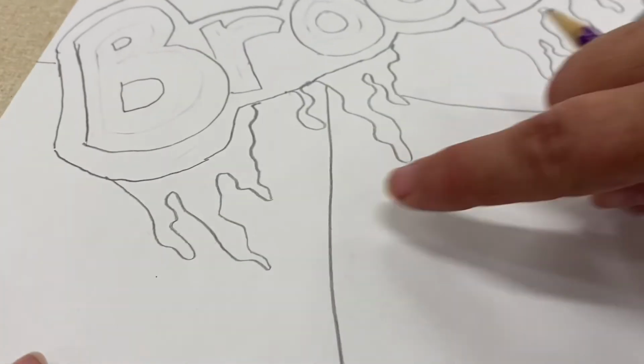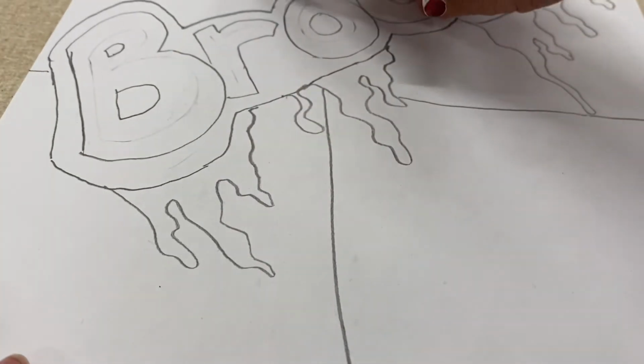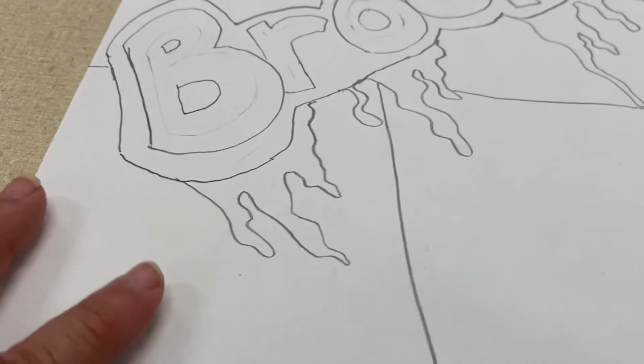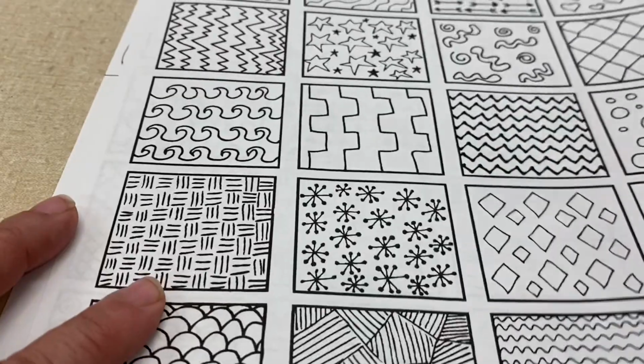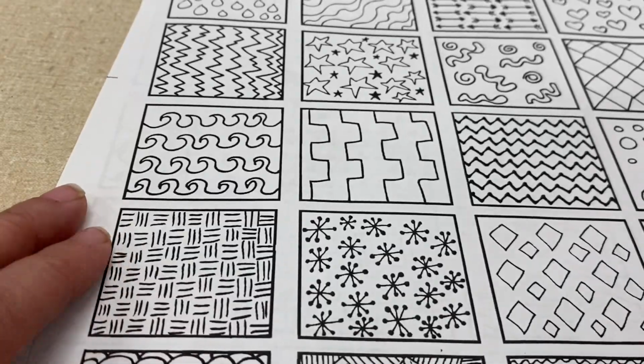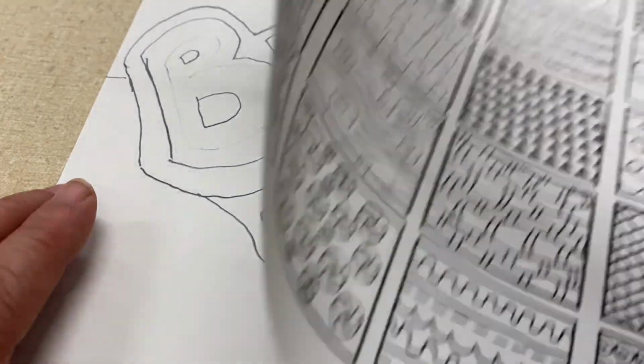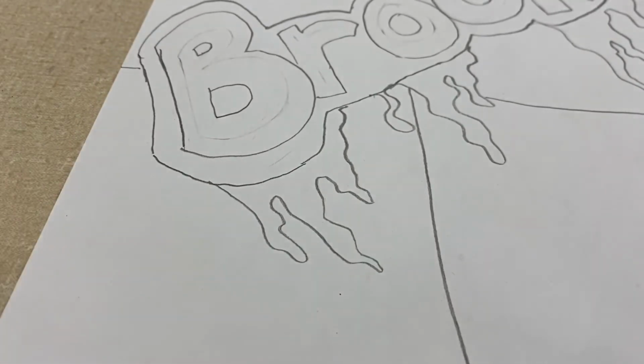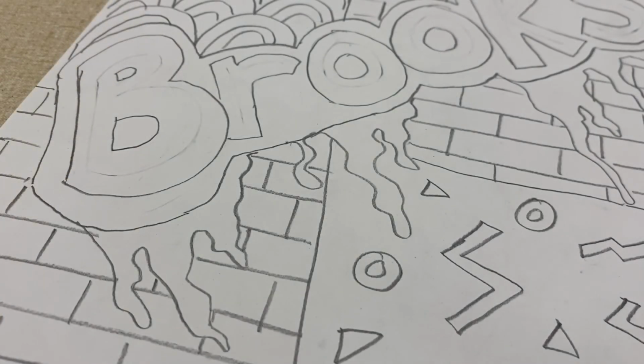So I've divided it up. I've got 4 sections back here, okay? And I can put patterns in each one of them. On your table, you're going to have a sheet that looks like this that has pattern examples, front and back. There's different ones. So look through those and see which ones you like the best, and we'll add a different one to each section. So I have finished my background.